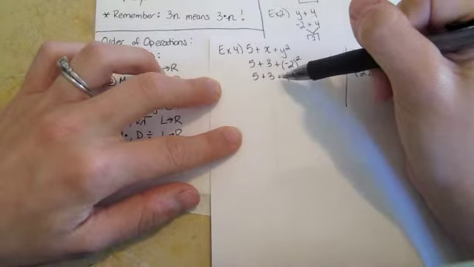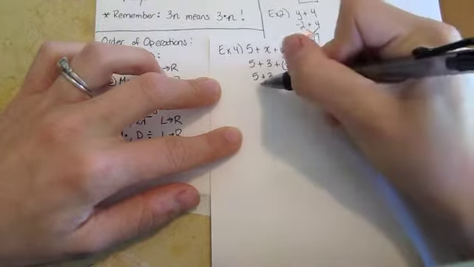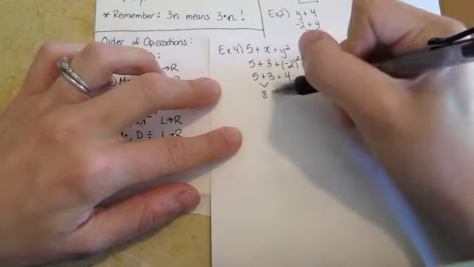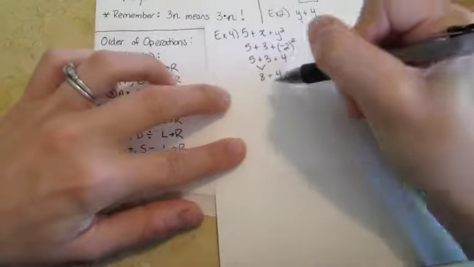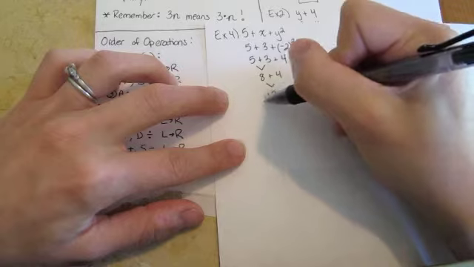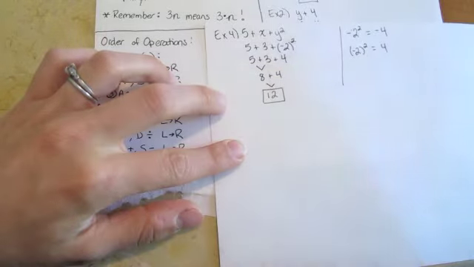And now I'm down to just addition. So I move from left to right. 5 plus 3 is 8. Bring down the plus 4. 8 plus 4 is 12. Box it in, and we're done.